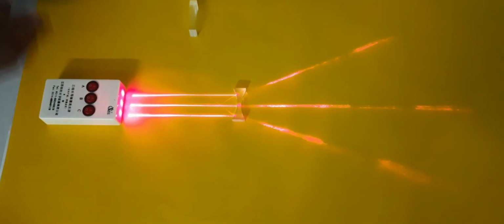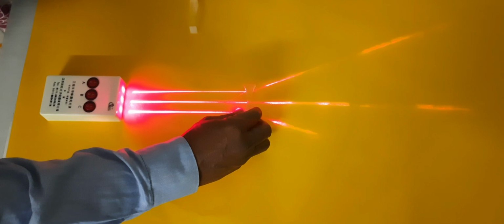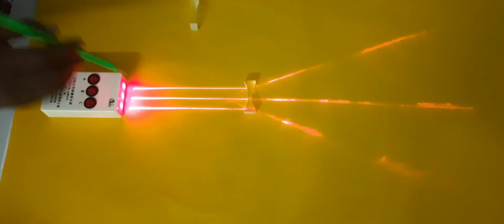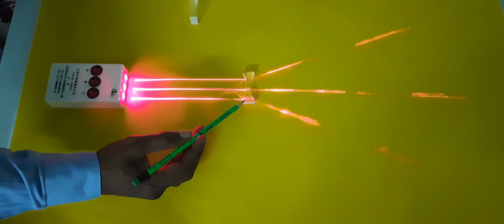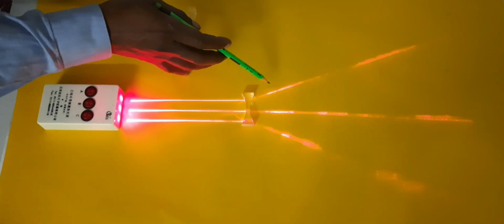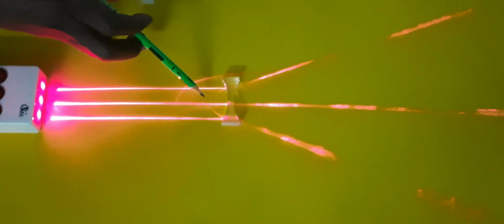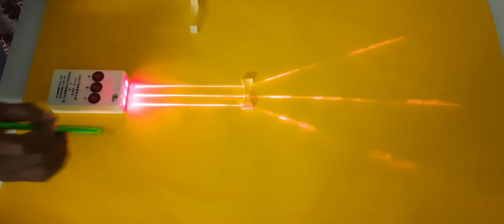Now let us see what happens if I reverse this lens. See here, now I am reversing this lens. Again, if you observe, after refraction, all the rays are spread in different directions. That is, the rays are divergent. And the refracted rays do not meet at any point. But if we backtrack, they all appear to meet at some point on the principal axis. This point is called the focus or principal focus of this concave lens. So a concave lens forms a virtual focus.